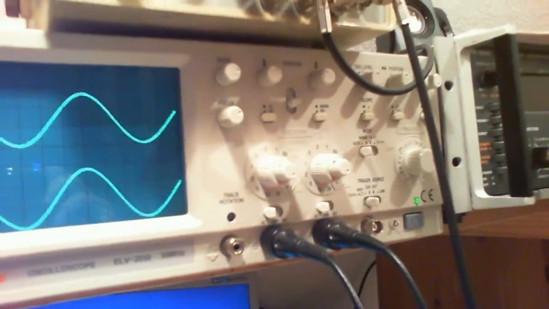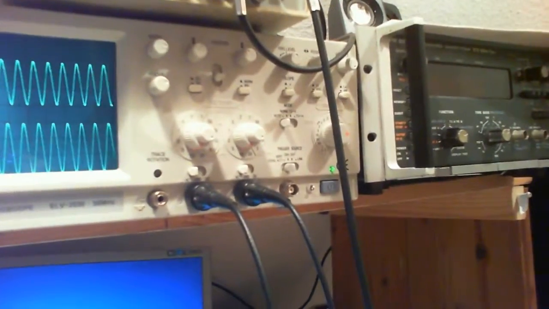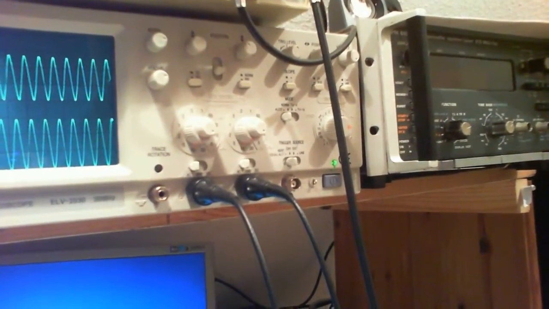Going to the beginning of the range again, here it starts diminishing.